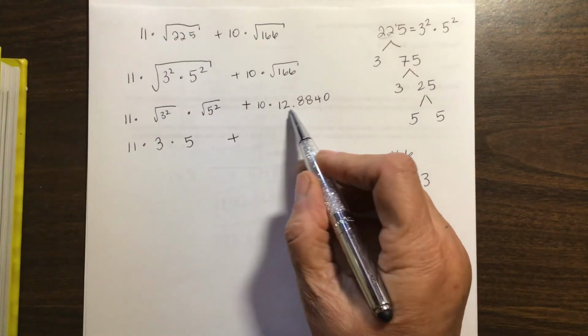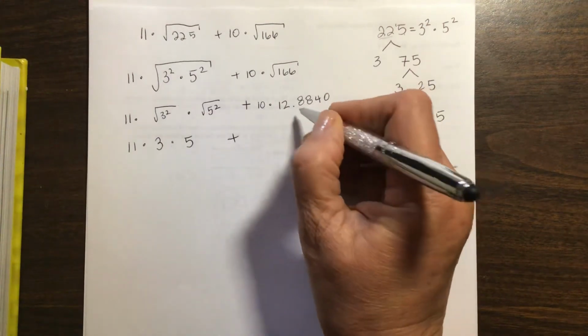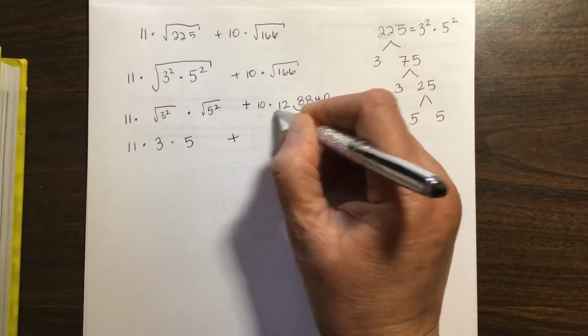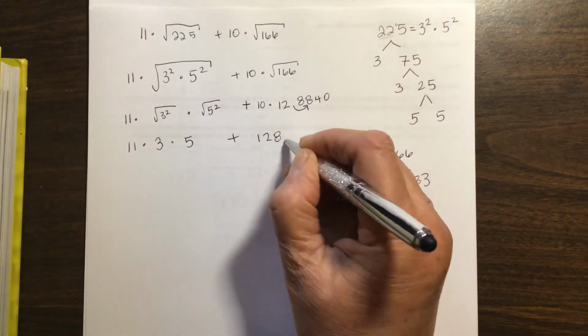Plus, when we multiply this decimal number by 10, we move the decimal 1 to the right, making it into a bigger number.